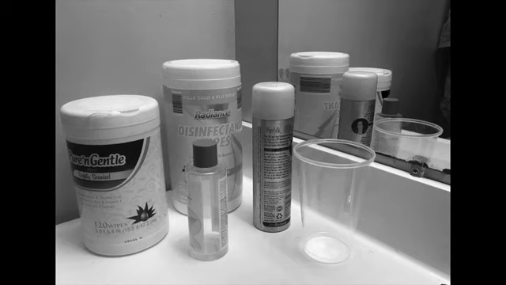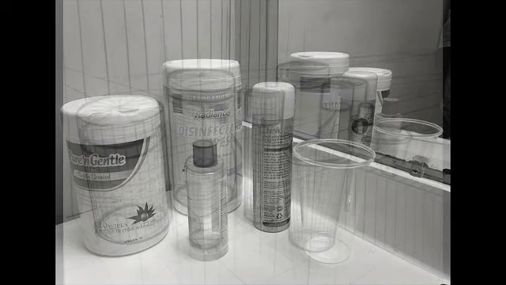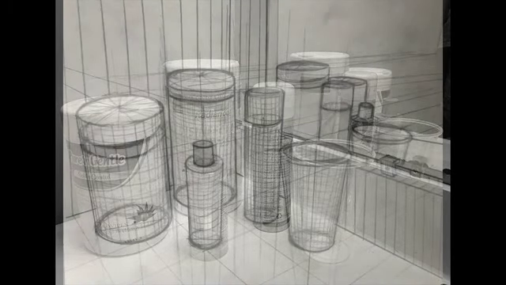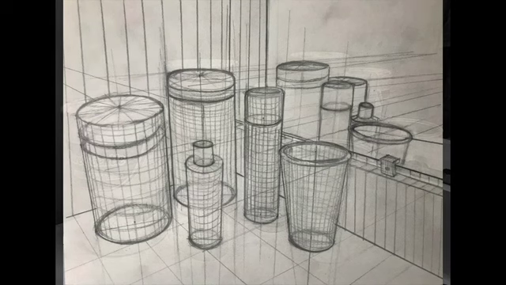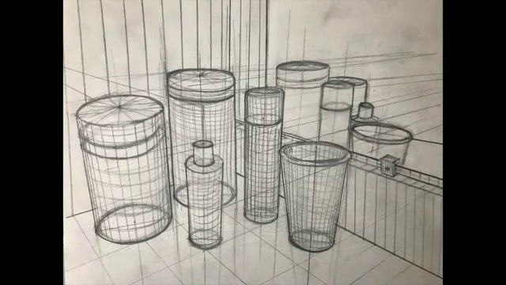Everything lines up as it should if your mirror is at a 90-degree angle with your base. Here you can see all of these objects have similar vanishing points. I've drawn these vanishing points going in two points, and as you can see, they line up with their reflection in the mirror.